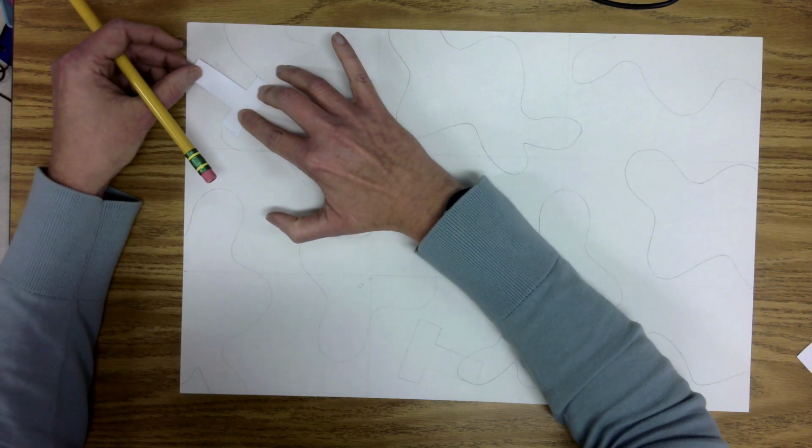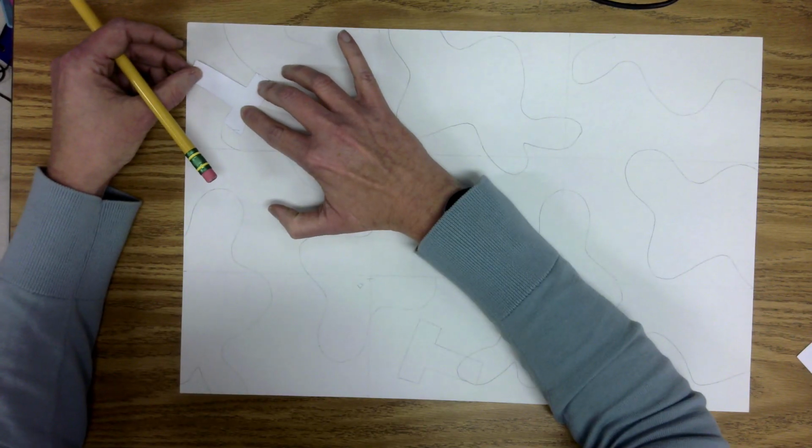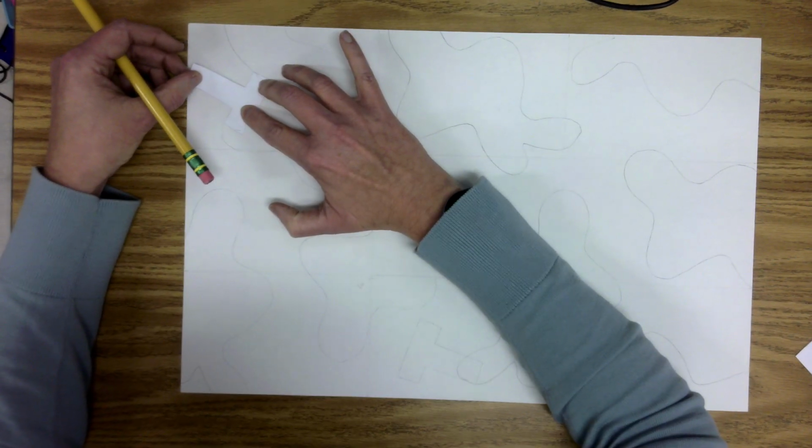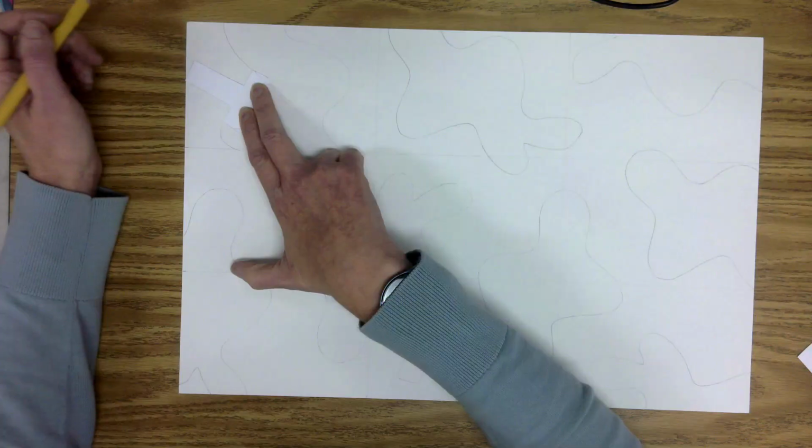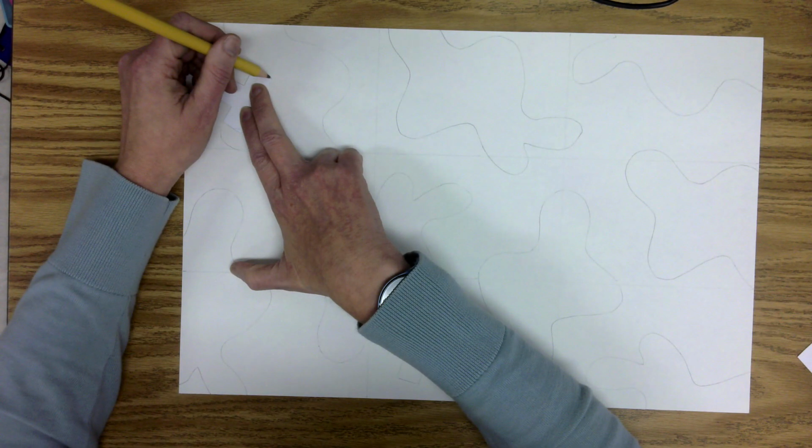Let's see. Okay, I kind of like this area right here, and it's okay if my shape goes off the page. This is good too.